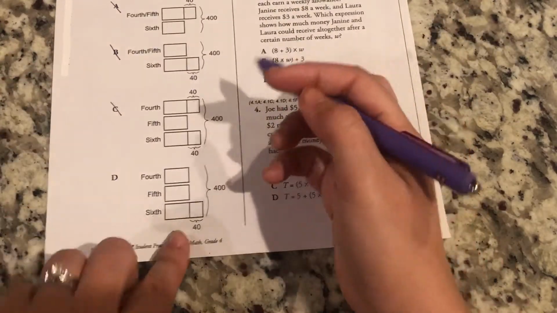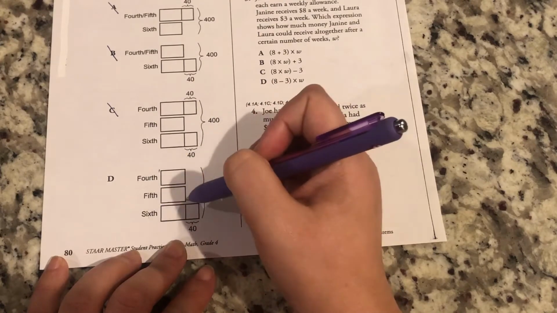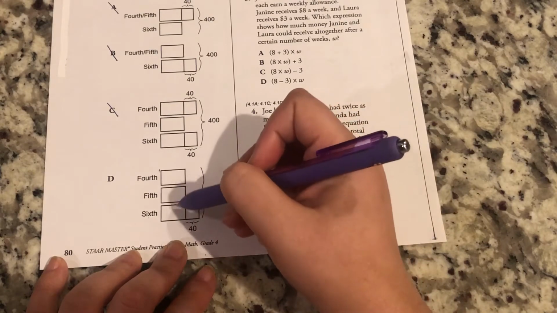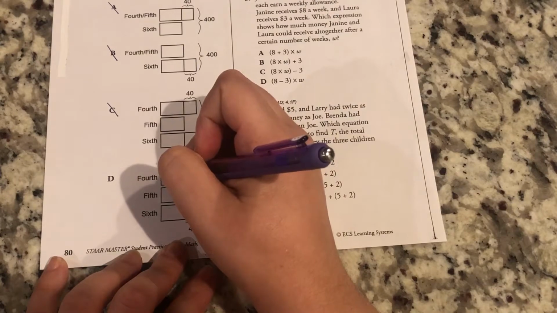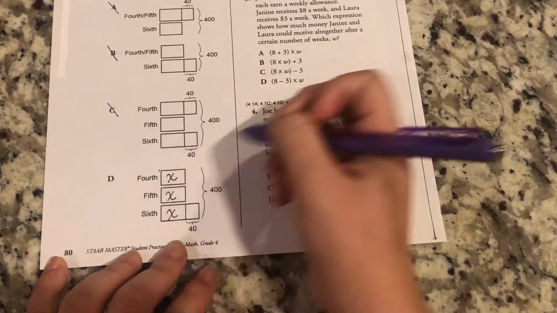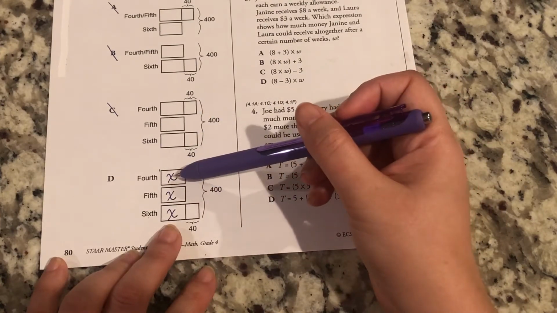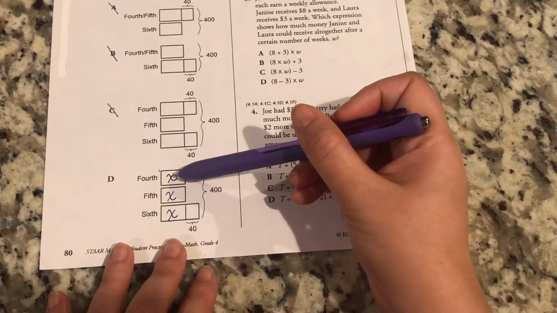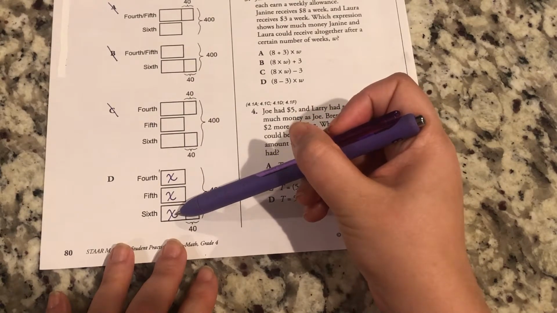Now, letter D. If you notice, 4th, 5th, and 6th all have the same size box. So that means this is the same as this is the same as this. So I'm using a variable, okay? So remember, a variable is a letter that represents a number. So we don't know what that number is, but we do know that this number is the same as this number and it's the same as this number.